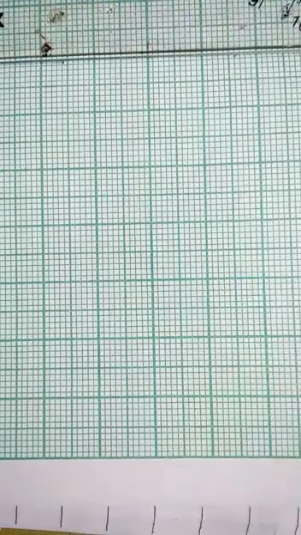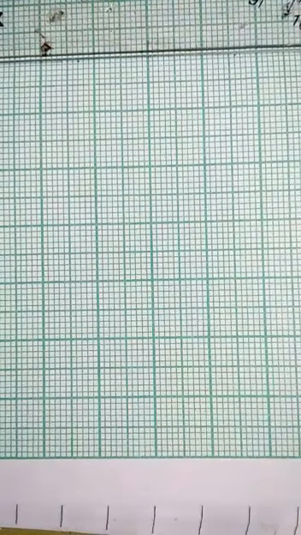So these values, this observation, we have to represent in a graph. So let us do it. For that I have taken a graph paper here, and I will draw both the axes on the graph paper. Then we can represent this time and position on the graph paper. So let me draw the x-axis and y-axis here. Here you can see I have drawn the y-axis first, and then let me draw the x-axis.